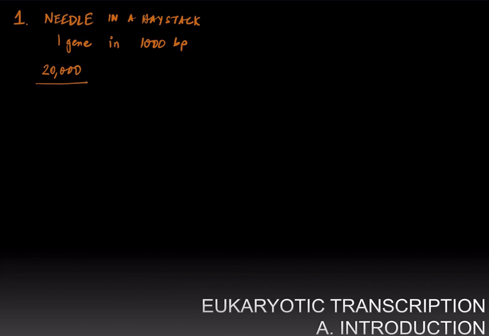There are several differences between prokaryotic and eukaryotic transcription. For one, eukaryotic transcription is much more of a needle in a haystack problem than prokaryotic transcription. In prokaryotes, there is one gene every 1,000 base pairs. In the human genome, we have about 20,000 genes in a genome that's 3 billion base pairs long, and that means human genes are found once in 150,000 base pairs.